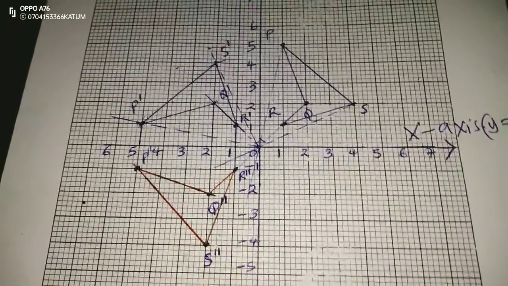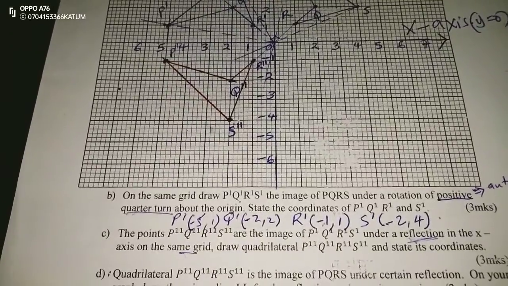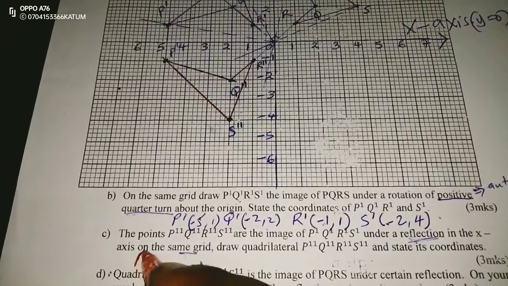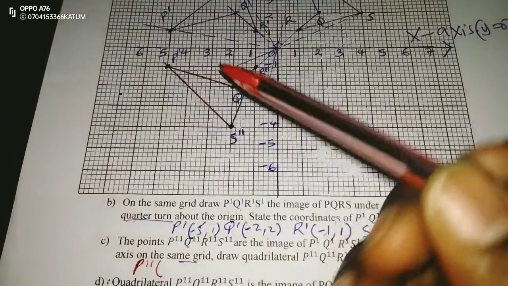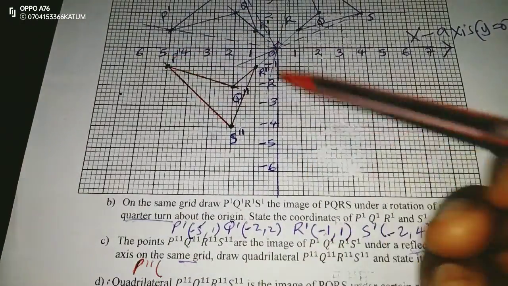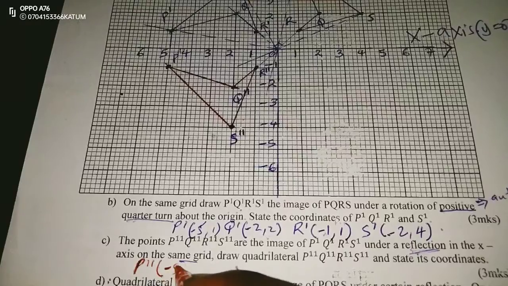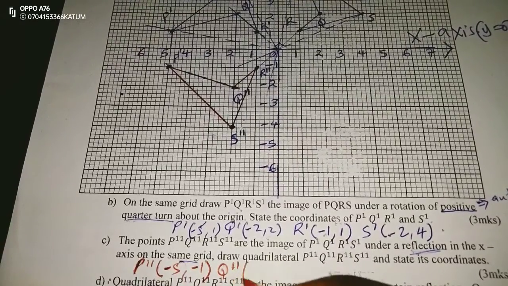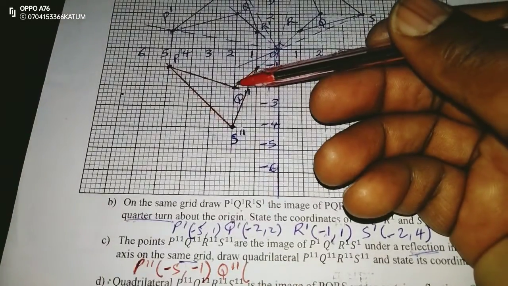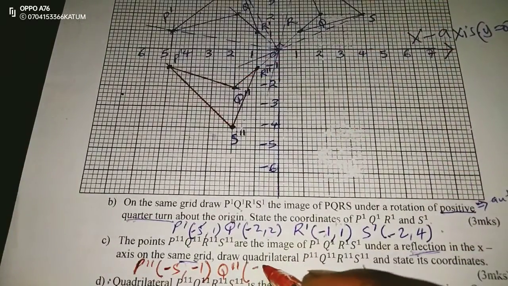And now to state the coordinates, P double prime has become -5, -1. Q double prime has become -2, -2.